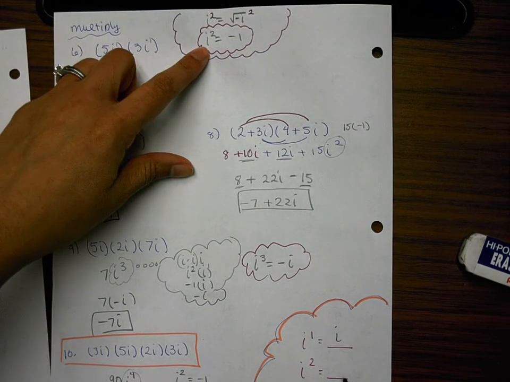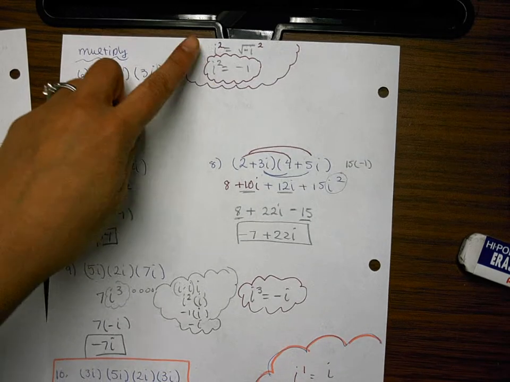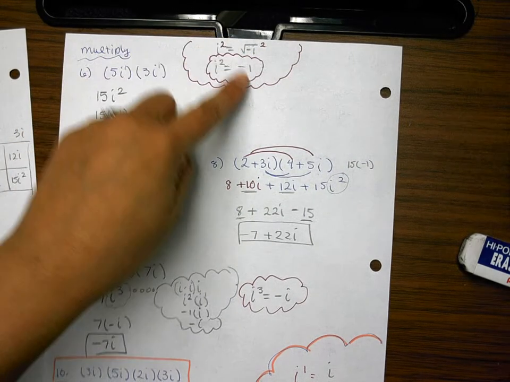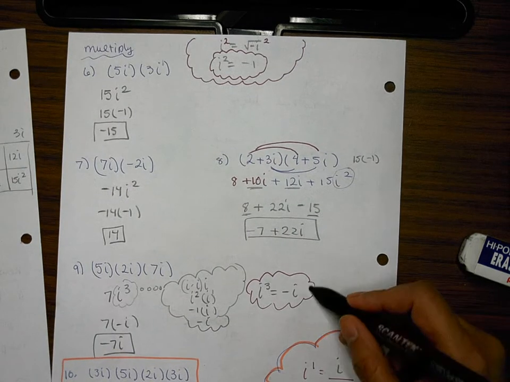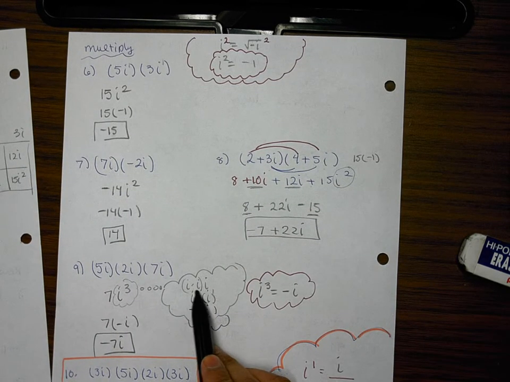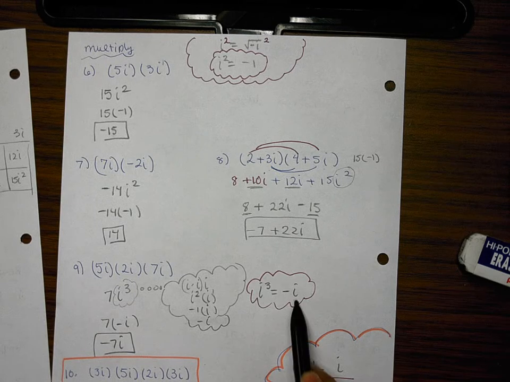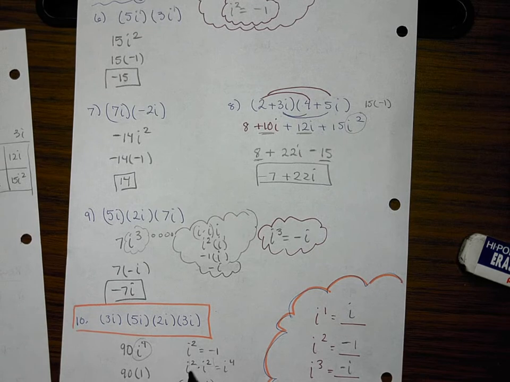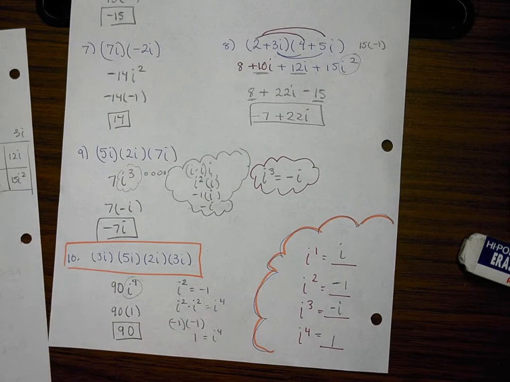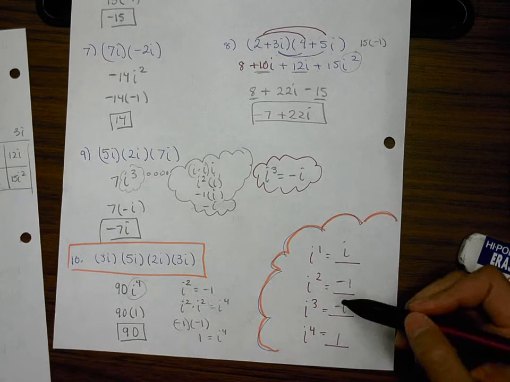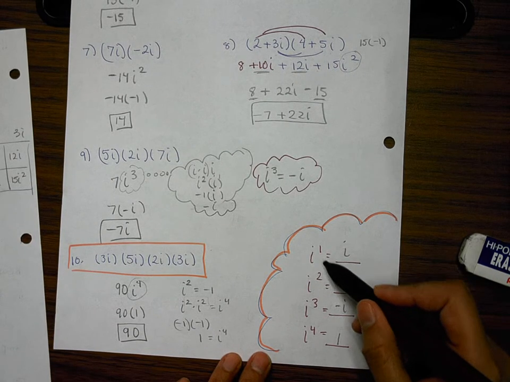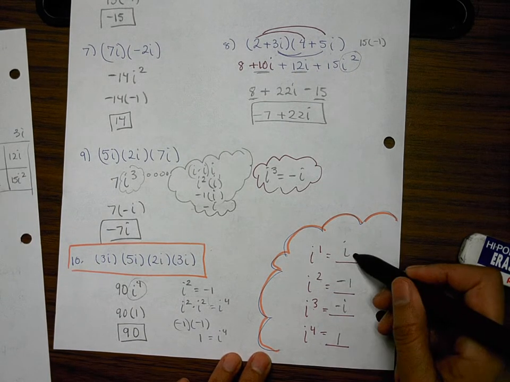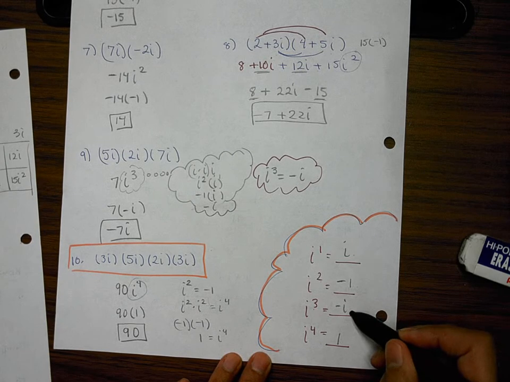i squared, right here, you're always going to change to negative 1. Because we showed you here, when you squared both sides, square root and squares undo, i squared is negative 1. i cubed, we figured out here by doing i times i squared, we got negative i. i to the 4th, we did right here with i squared times i squared, negative 1 times negative 1, and we got positive 1. All right, so how are we going to memorize this? You will need to know this for the test. i to the 1st, i squared, i cubed, i to the 4th is i, negative 1, negative i, 1.